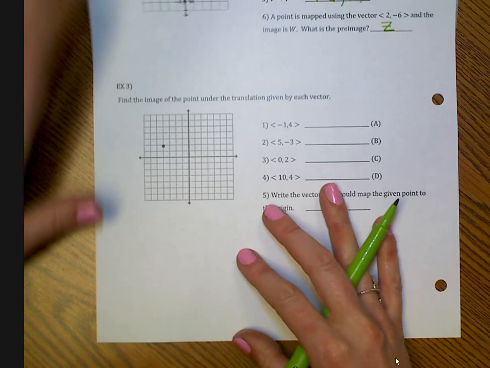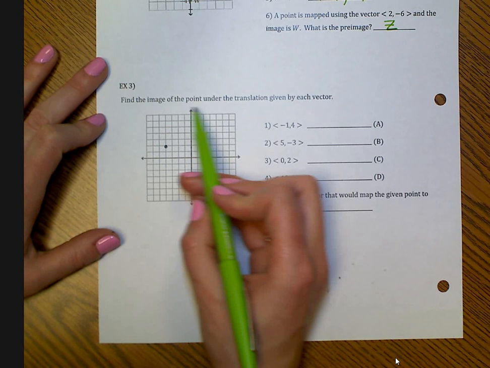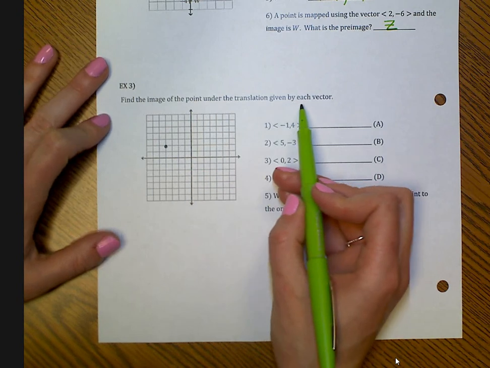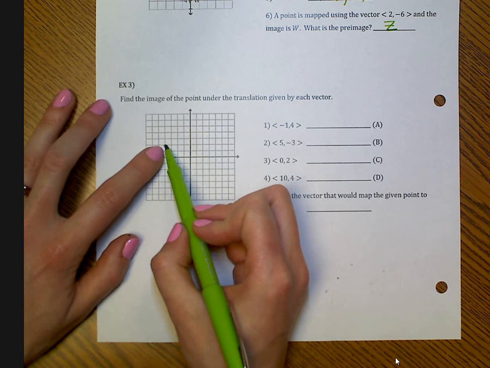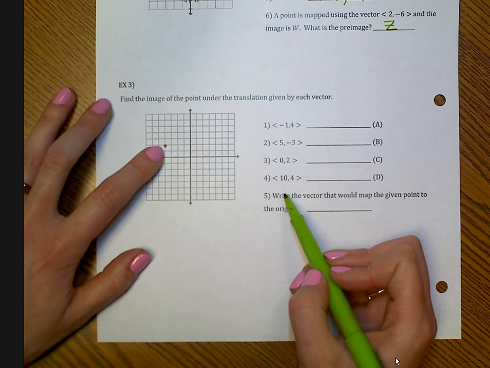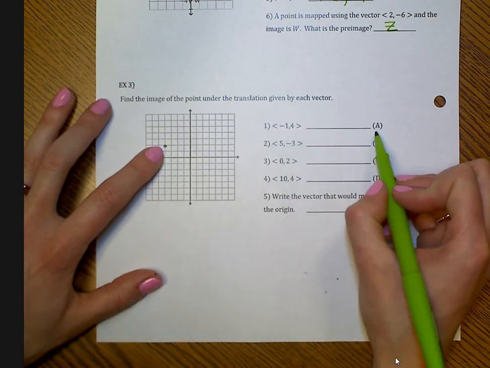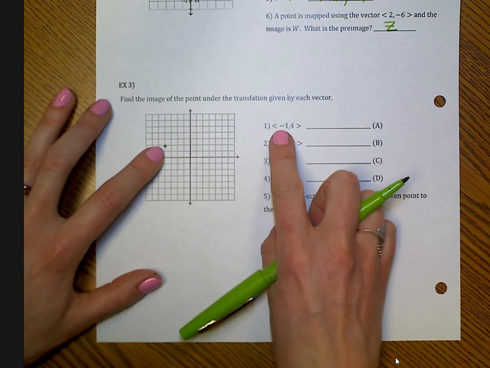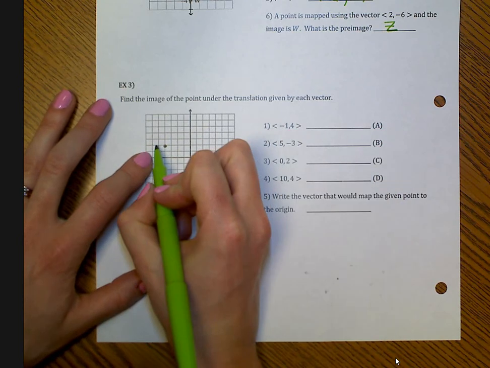All right, last example here, example 3. It says, find the image of the point under the translation given by each vector. So the pre-image is this point right here for all of them. And I'm just going to count all of these translations and mark the image. So to plot point A, I gotta do these moves here, which would be <-1, 4>. That's gonna be left 1 and up 4.